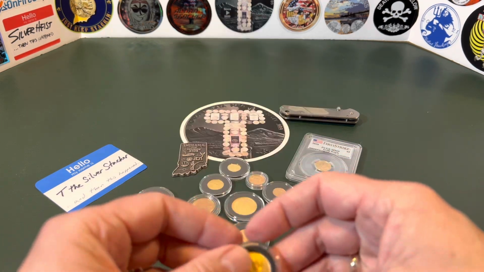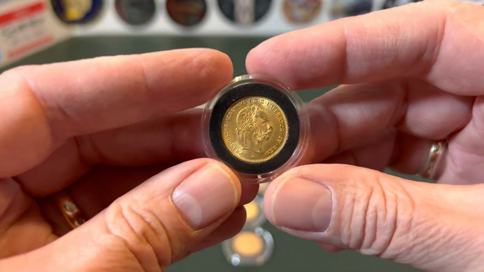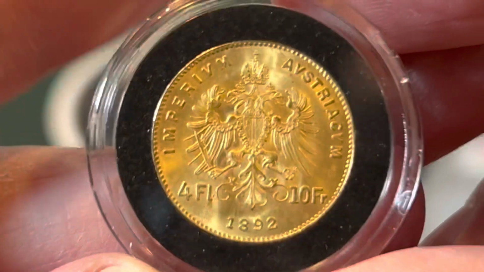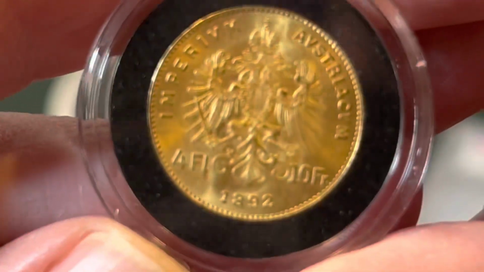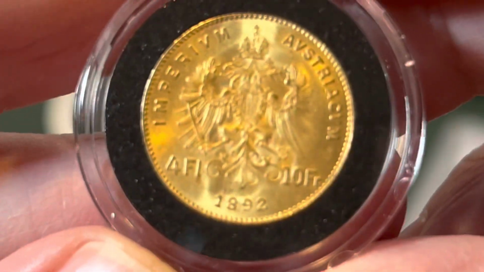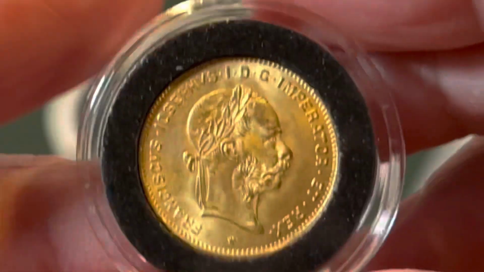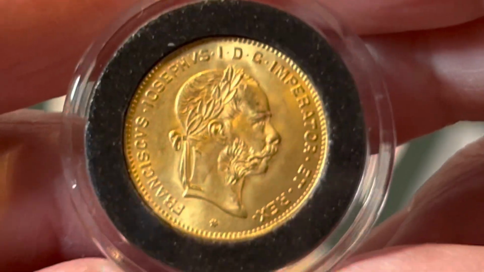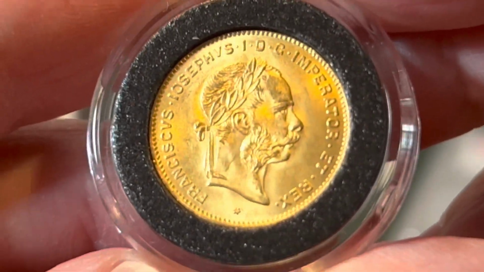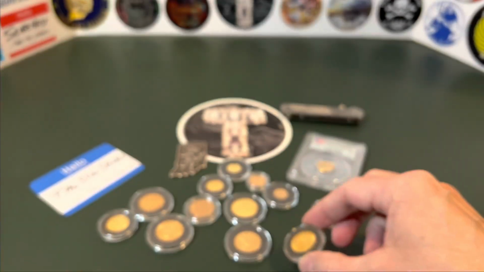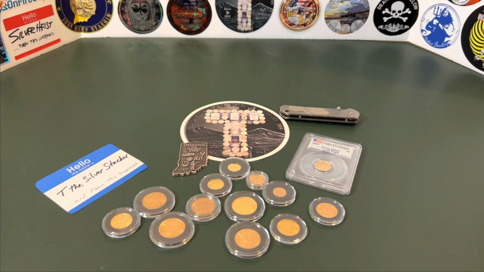I was at this coin show, and I wanted to buy a little gold. And this is something that I found. As you can see here, it says 1892. It's Austrian. I believe it's a restrike, but nevertheless, beautiful Austrian gold. And so I'm going to talk about this one a little bit, and we're going to make some comparisons.